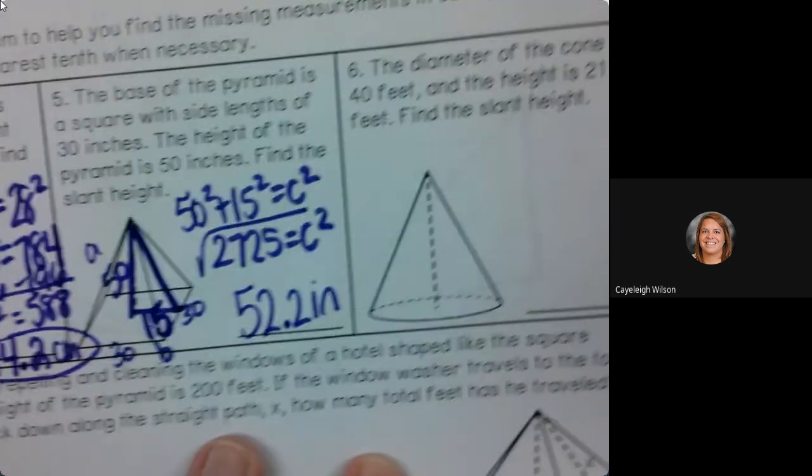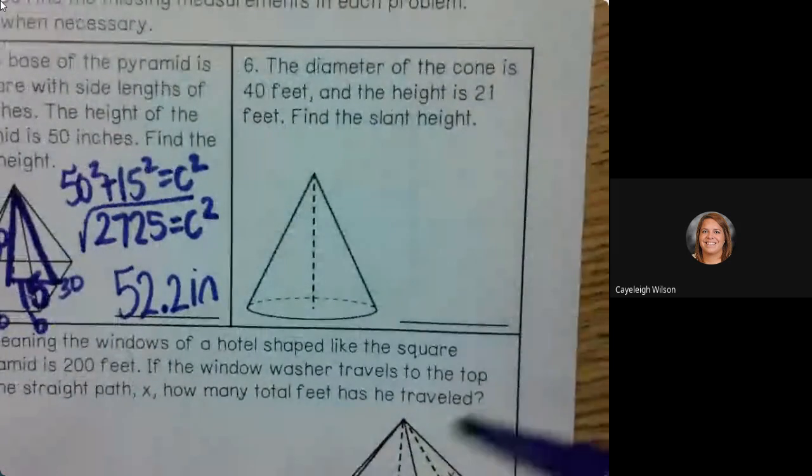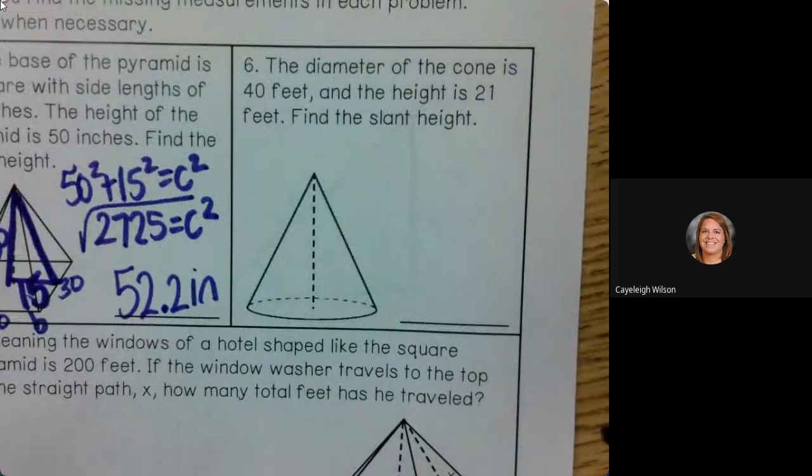All right, so I'm gonna let you all do number 6. So go ahead and pause the video here, do number 6 yourself, and then after a couple minutes, unpause it.